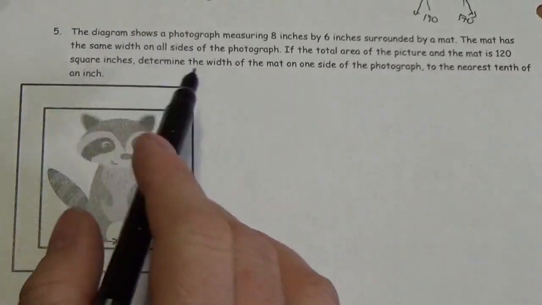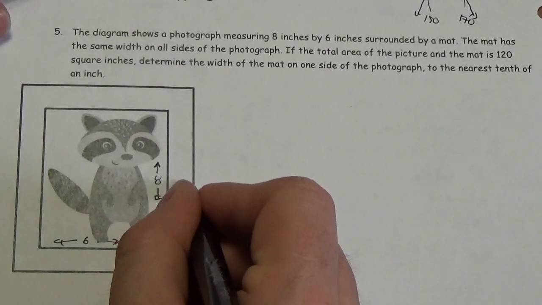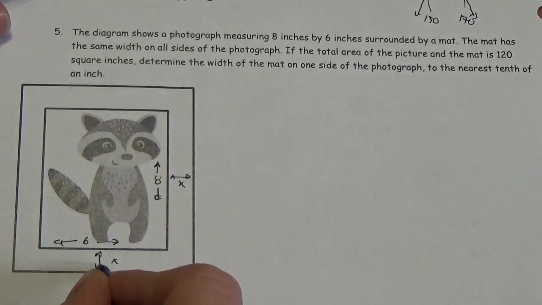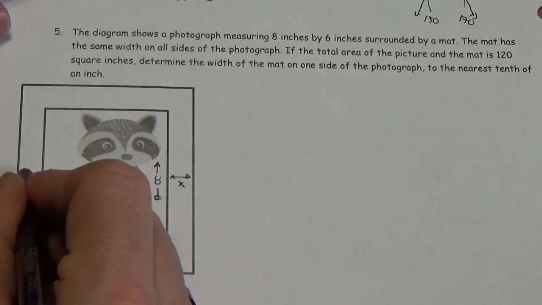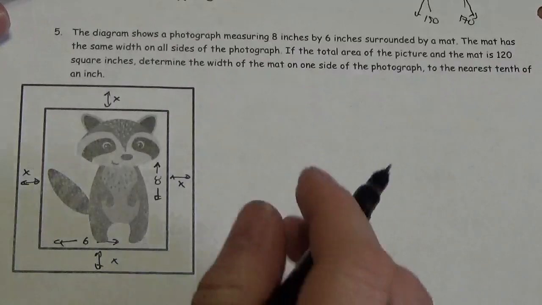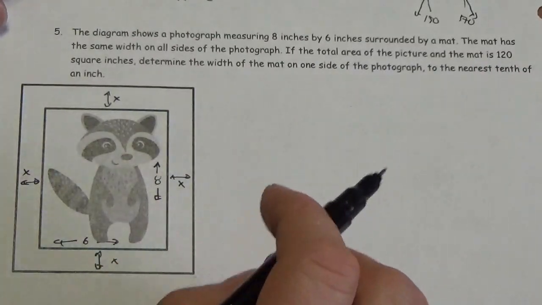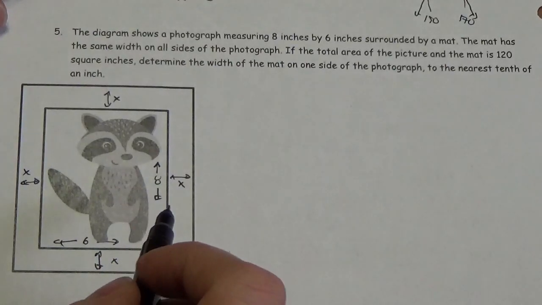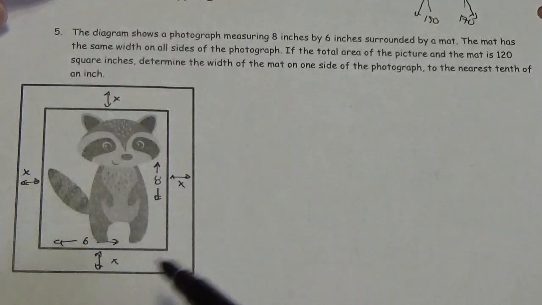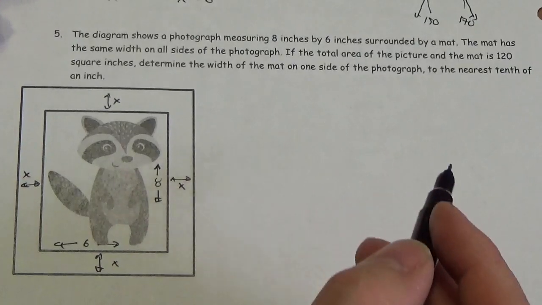The mat has the same width on all sides of the photograph. Now, we're not told what that width is, so let's just call that x. So it's going to be x across here, x up and down here, x here, and x there. Okay? So now the total area of the picture and the mat is 120 square inches. So in other words, if I find the area of this whole picture here, it's going to be 120 square inches. Determine the width of the mat on the side of the photograph.